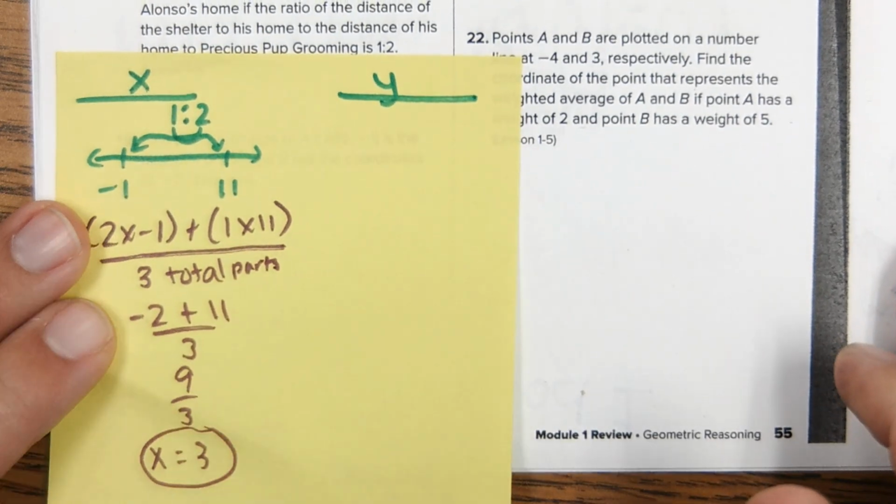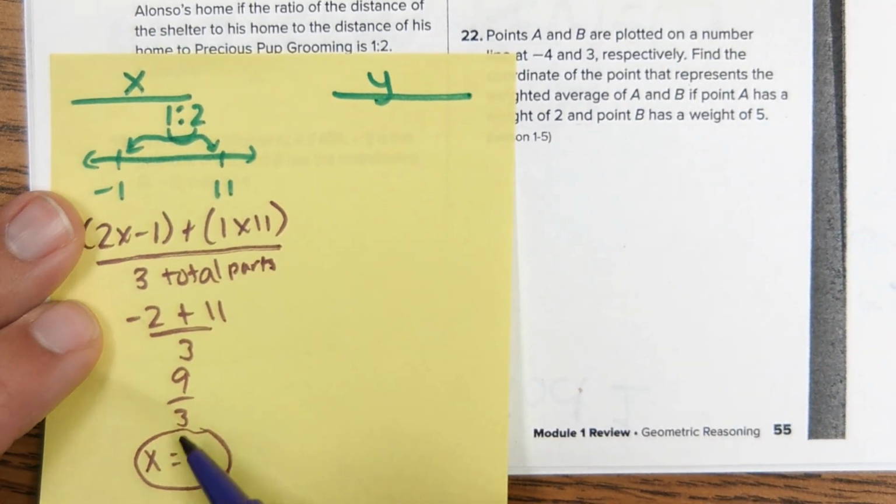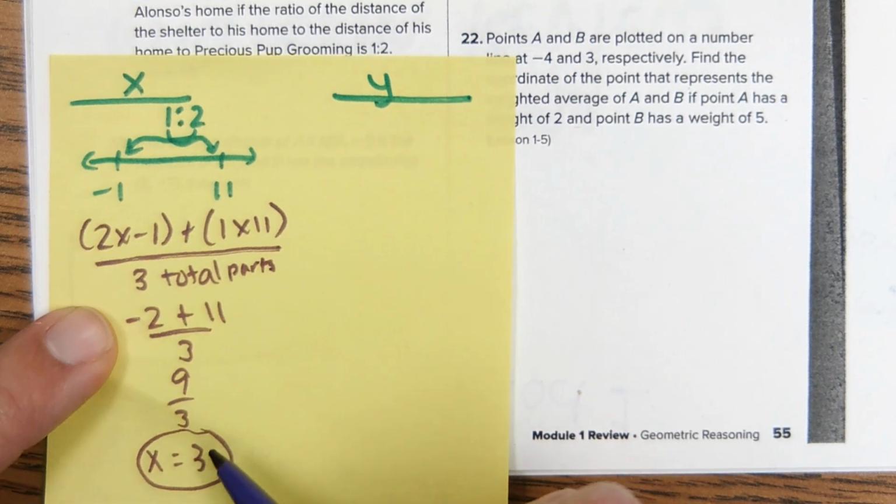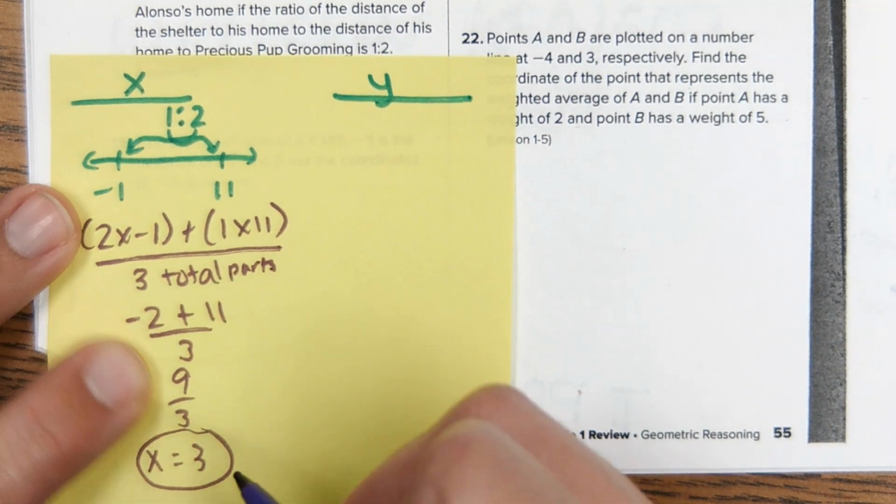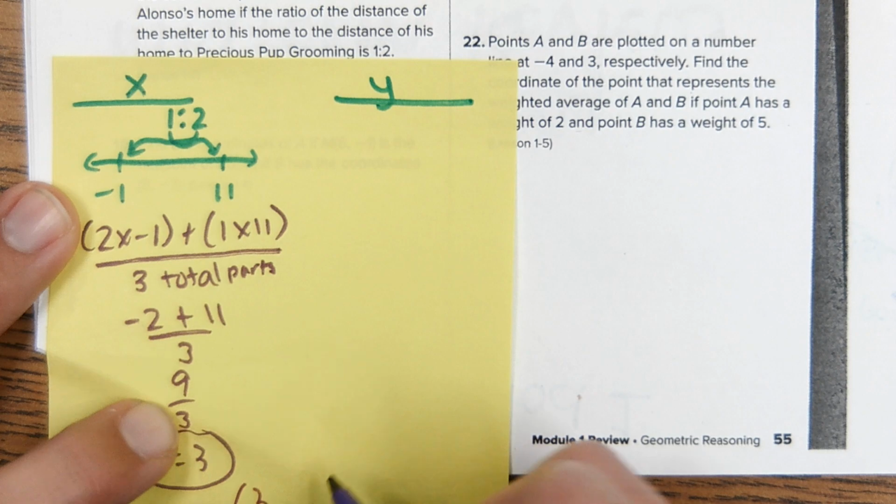Oh, I didn't realize that wasn't in the screen. Sorry. Okay, so our x coordinate is going to be 3. So I just solved this here and got 3. So we got that. And now we need our y coordinate.